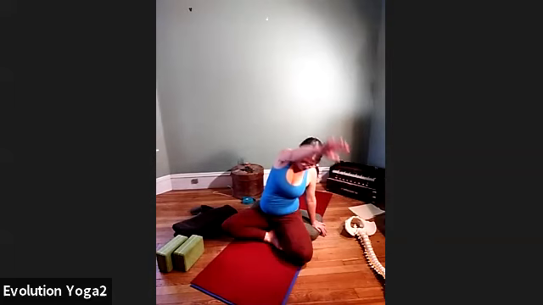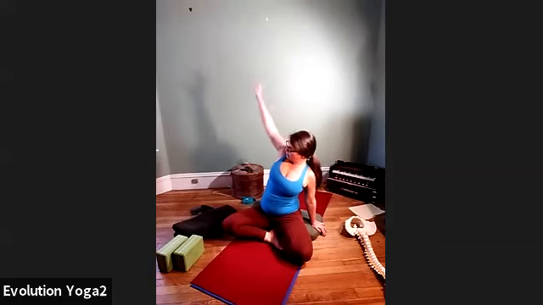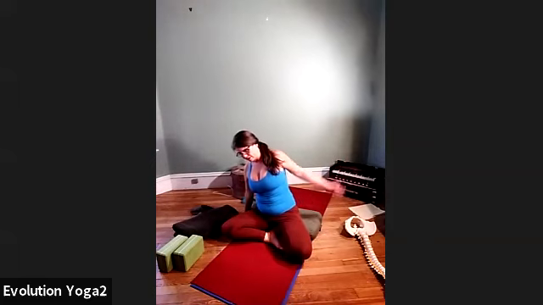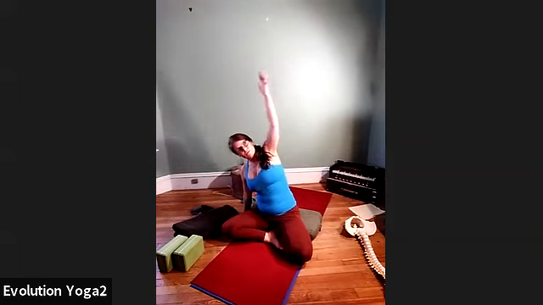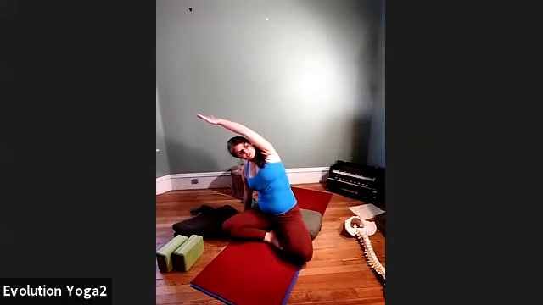Inhale the arm all the way back up. Bring the left arm down towards the floor or your blanket. The right arm comes up and over. Breath moves into the right side of the rib cage. Option to look up at the base of the thumb. And be sure to root down through that right buttock.